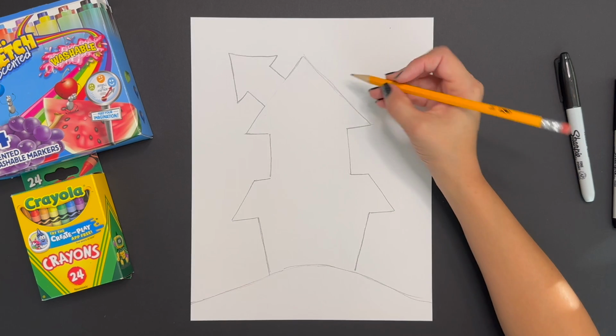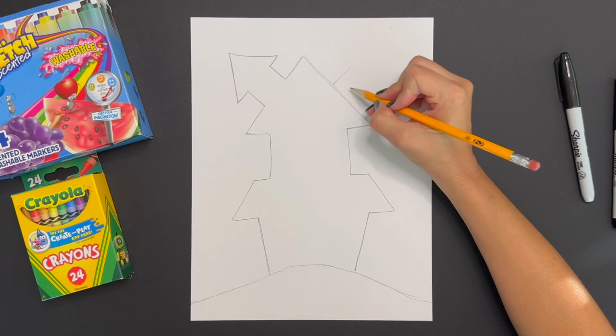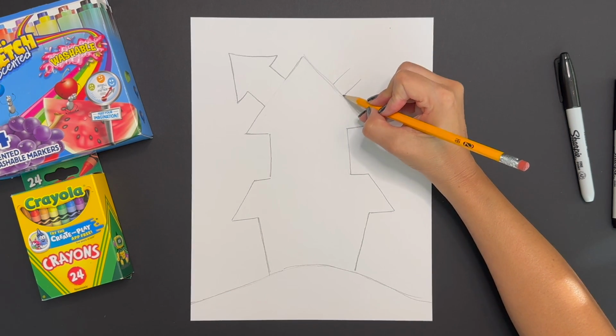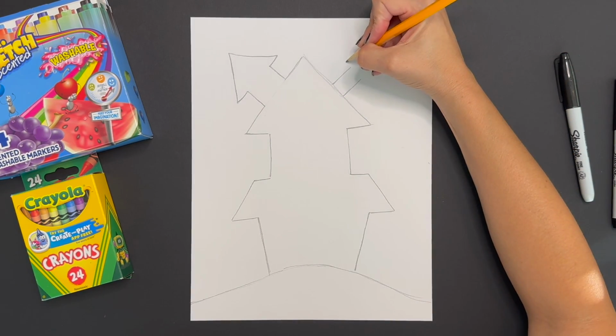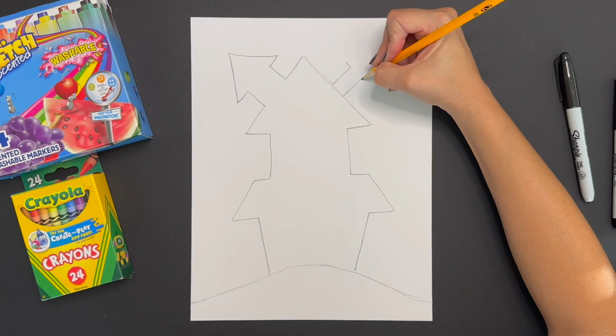Now on the right side of our roof, we're going to just create a little chimney or a block-like T shape. Two parallel lines connected by a short, skinny little rectangle.